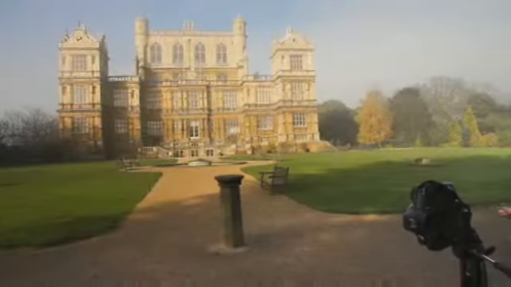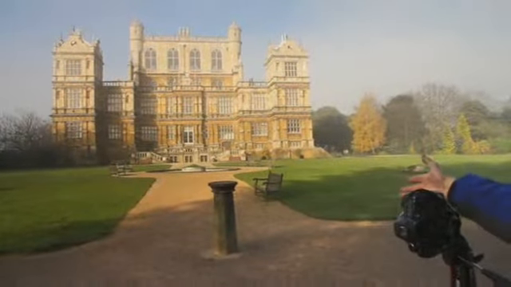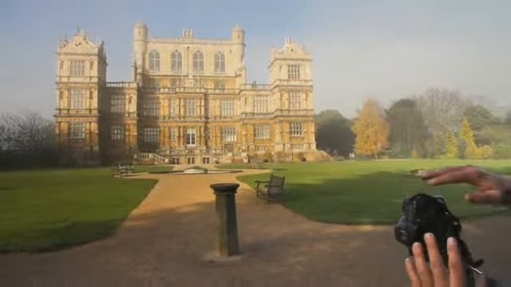When we talk about depth of field for a landscape photograph, we really want to be using a very large f number, which gives us a small aperture. That gives us a very deep depth of field. So I've set up a shot here where I've got a sundial plinth in the foreground and the hall in the background, and I'm going to take 3 shots.